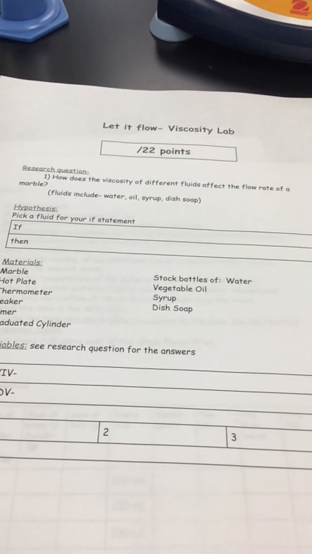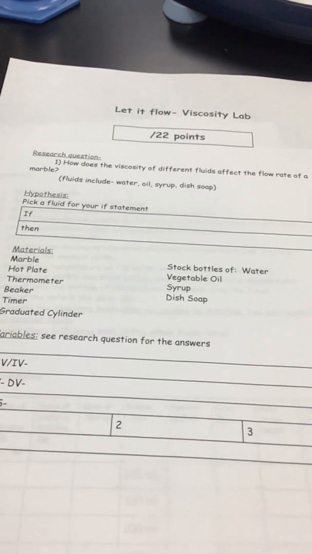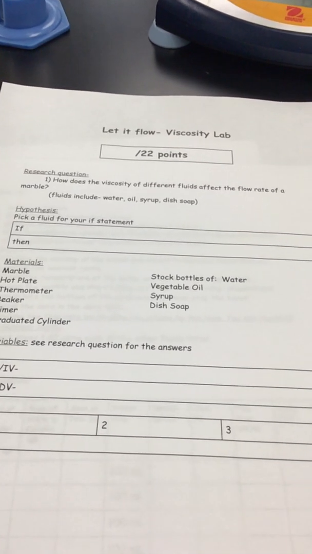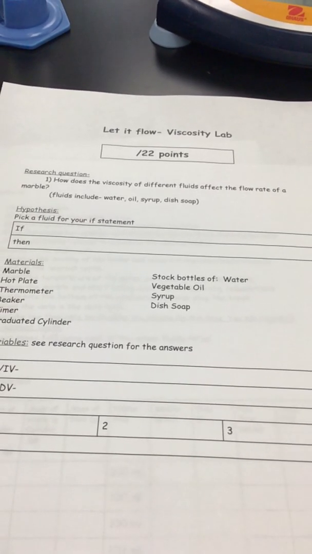Let It Flow, the Viscosity Lab. So today we are going to work on two parts of this investigation. They'll each be in separate videos. So let's start with the first part.